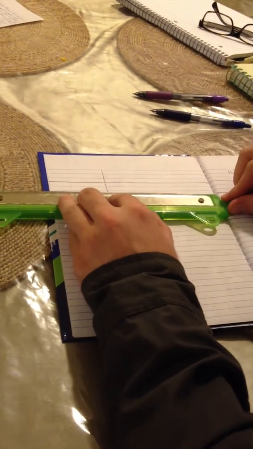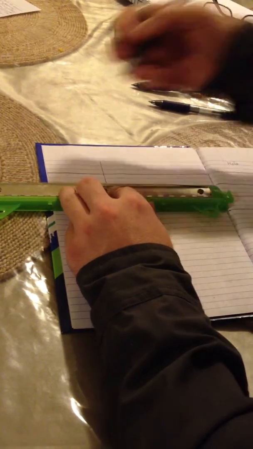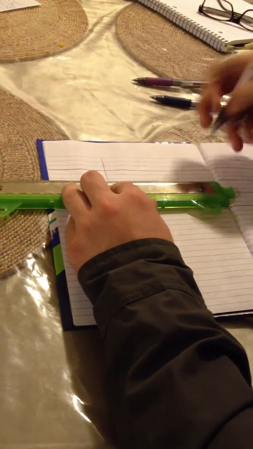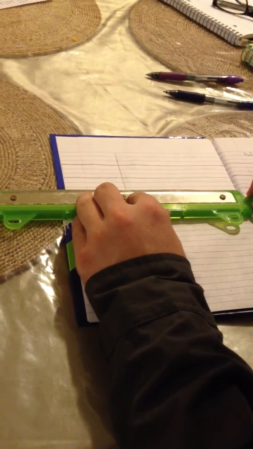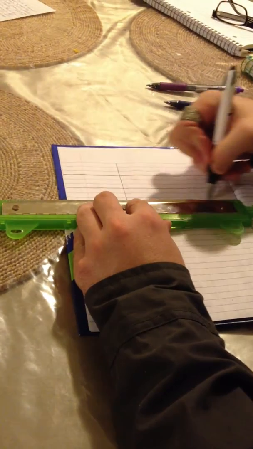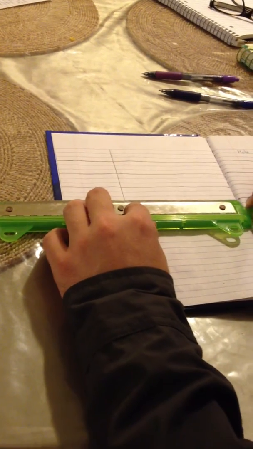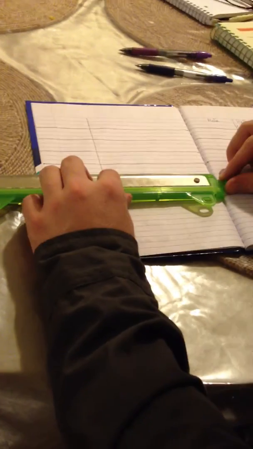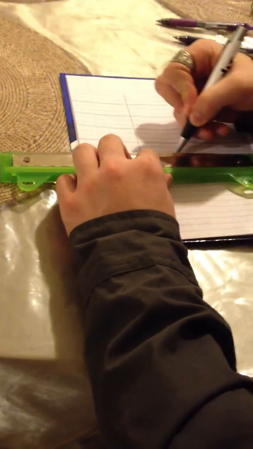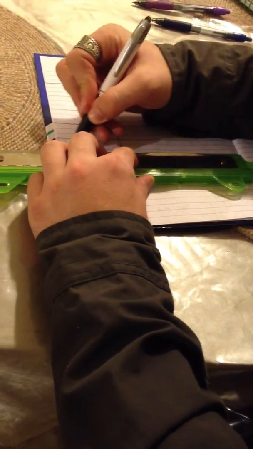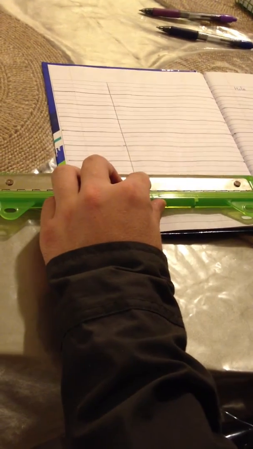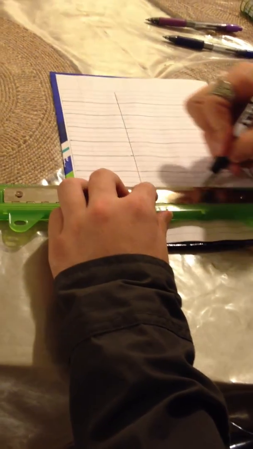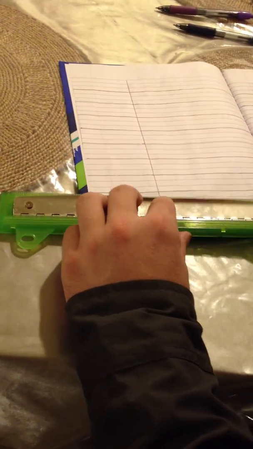And remember, 1 word or 1 grammar structure in each box. All the way down until you're finished.